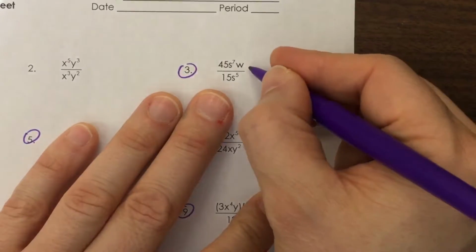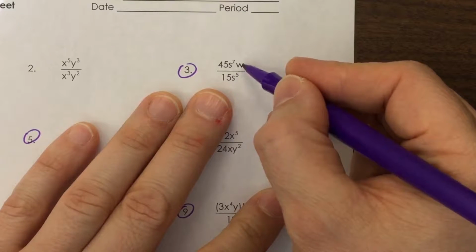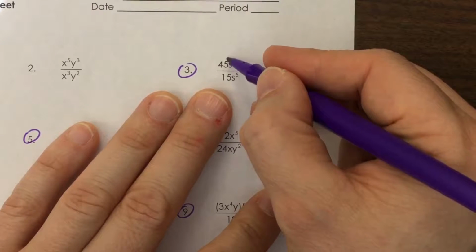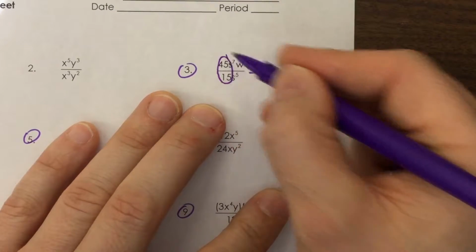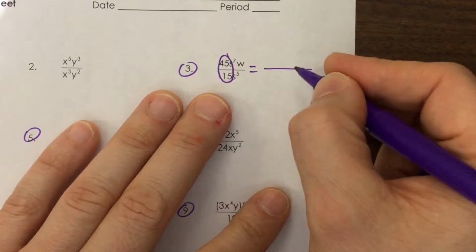Number 3, we have 45 s to the 7th w divided by 15 s to the 5th. We're going to divide these. Regular division, because those are not exponents. 45 divided by 15 is 3.